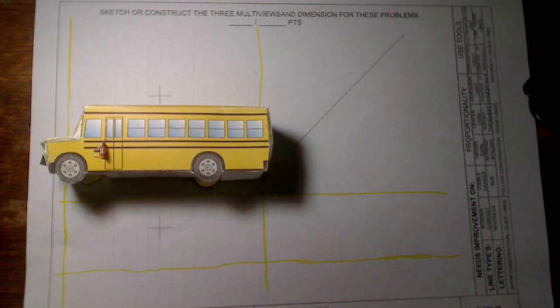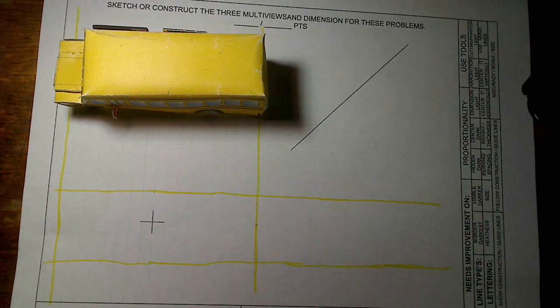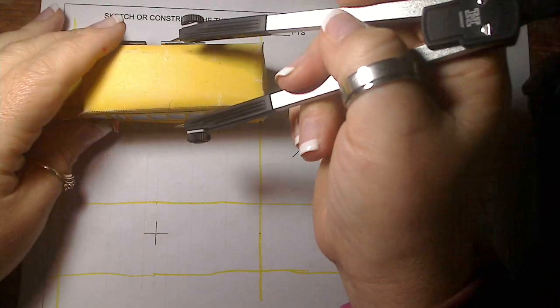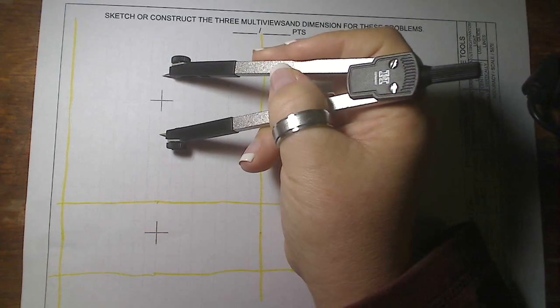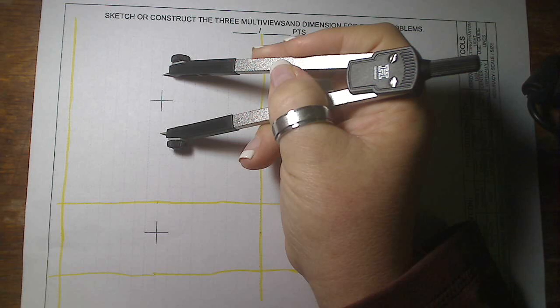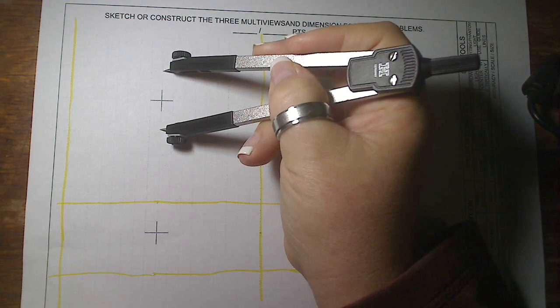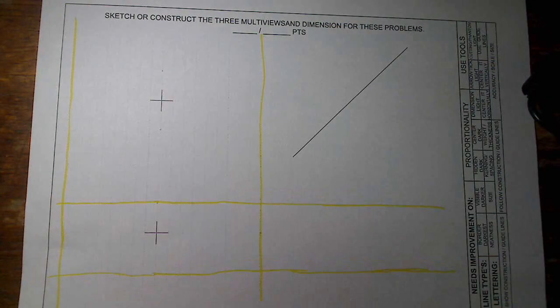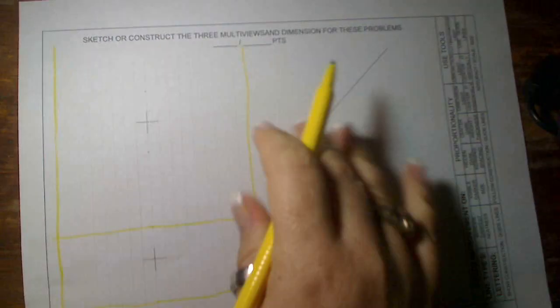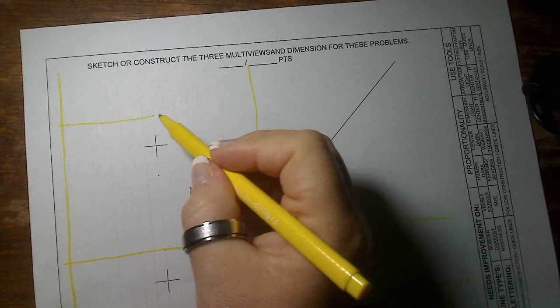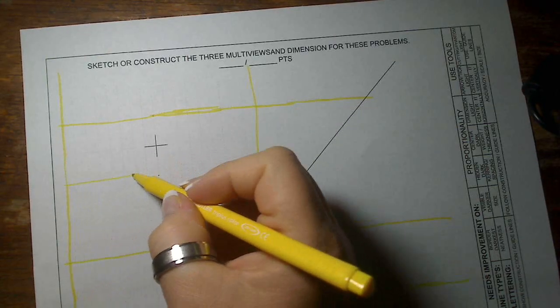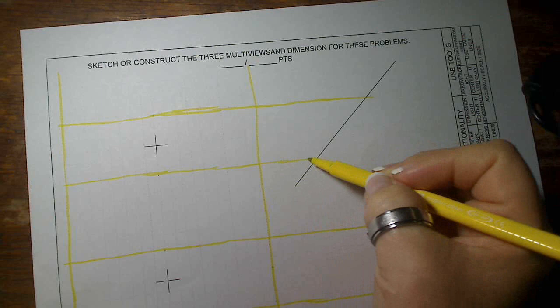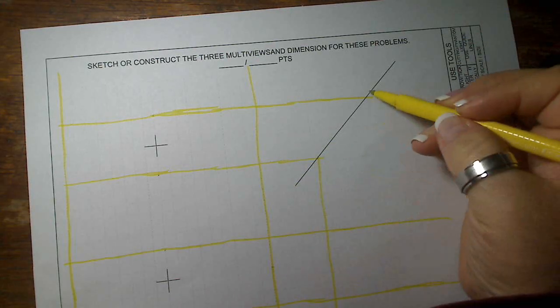Okay. Now, because we transferred that width up, all we need to do now is find where the top view is going to go. I repeat that same process. What's my width? Again, I'm trying to get it centered as much as I possibly can on that line. Poke my little hole so it marks it. Does it come down more?